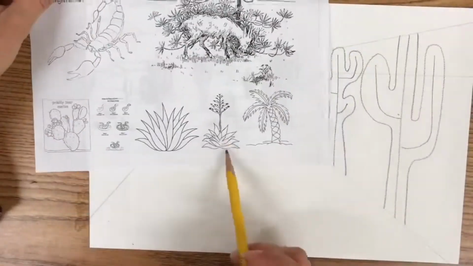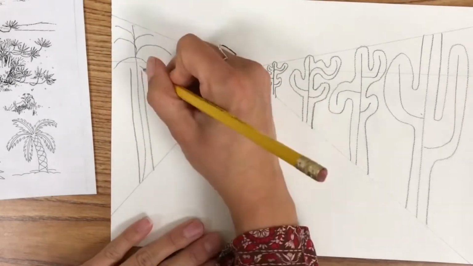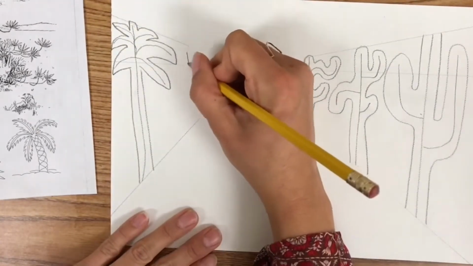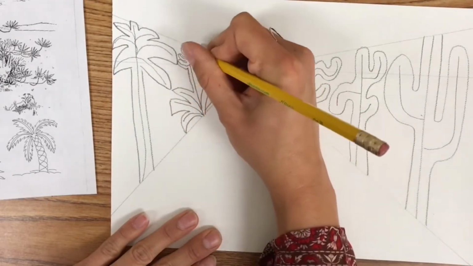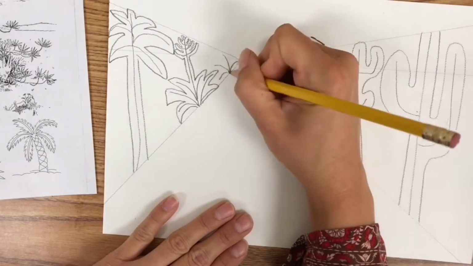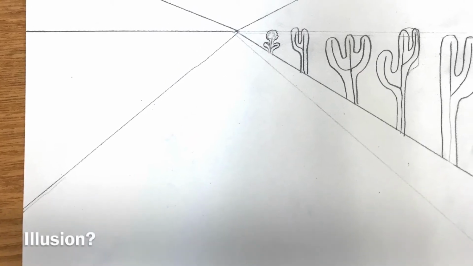So I'm going to focus on creating my orthogonals and my plants starting at the bottom of the orthogonal line and heading all the way to the top. Again, I'm just drawing lightly so I can erase it later. I'm going to have to erase those orthogonal lines later.